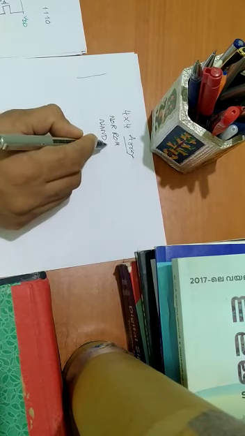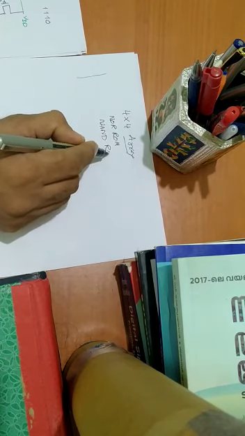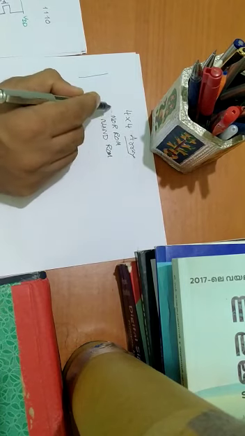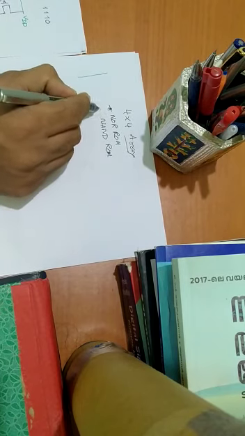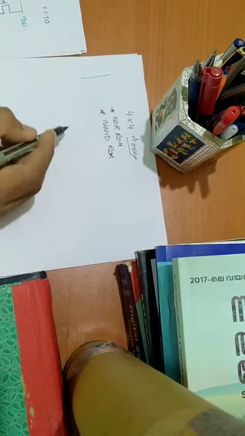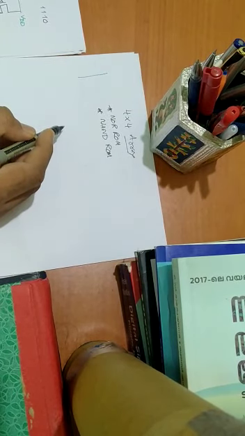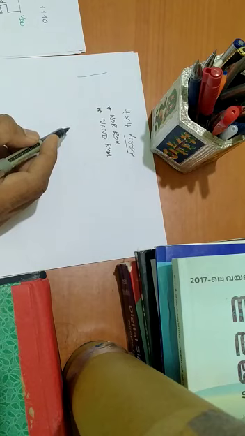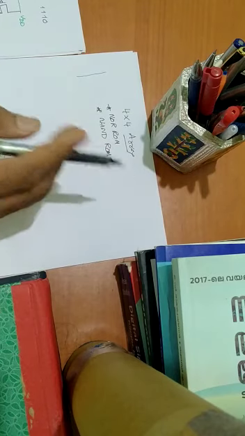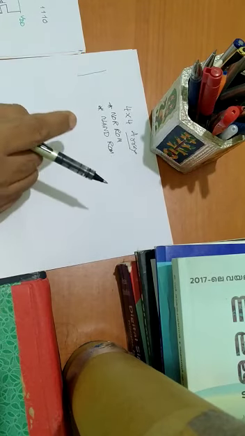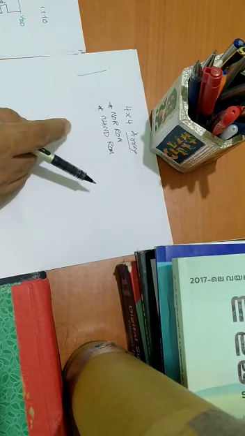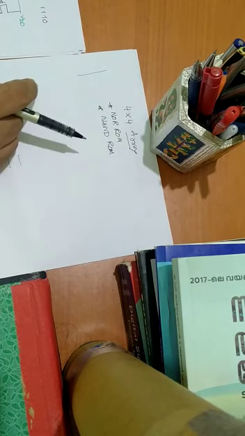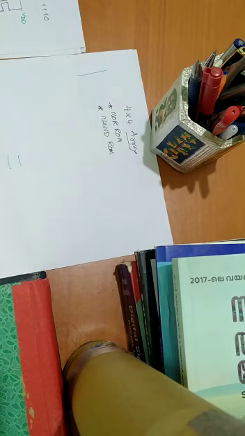An array of this memory can be implemented by NOR or NAND methods. So let us see how NOR is implemented.